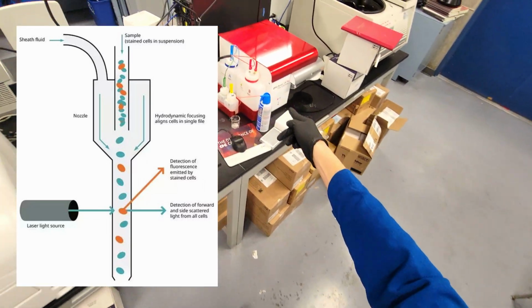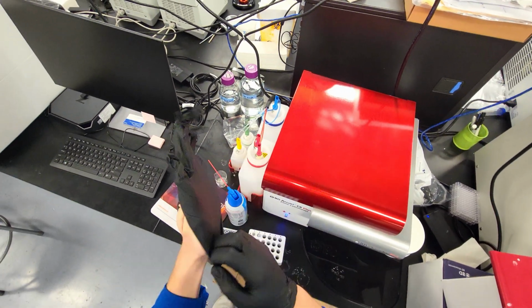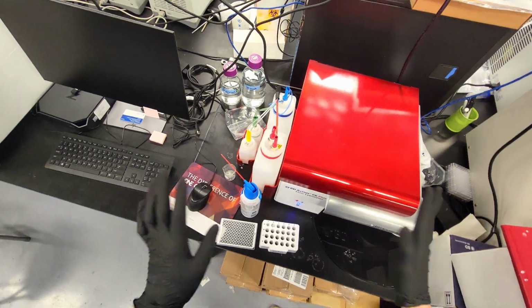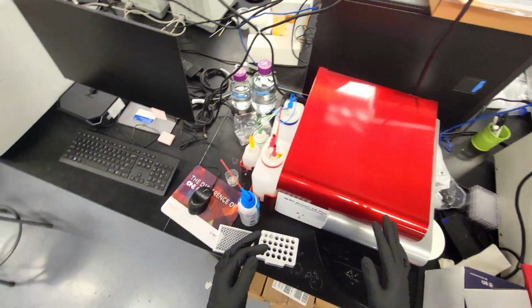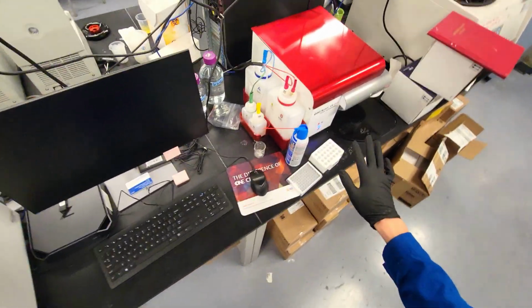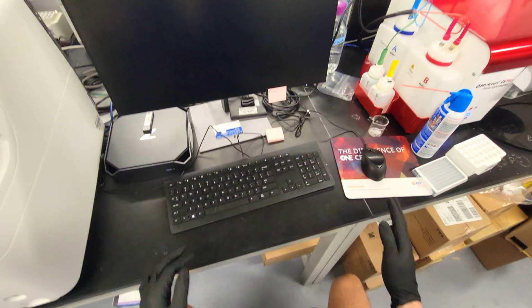So this is our flow cytometer right here. It's about the cheapest one you can get that works well. And it's a huge crybaby. It's a huge baby. It needs to be taken care of really nice or everything will break. And there's some good reasons why it's a huge baby.